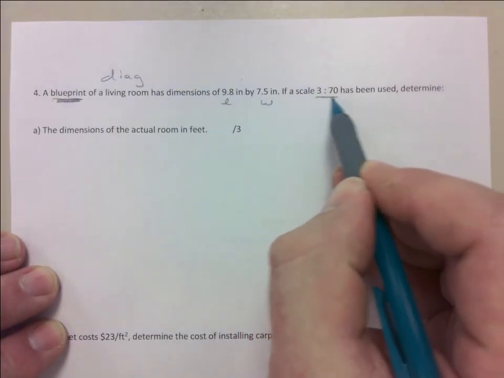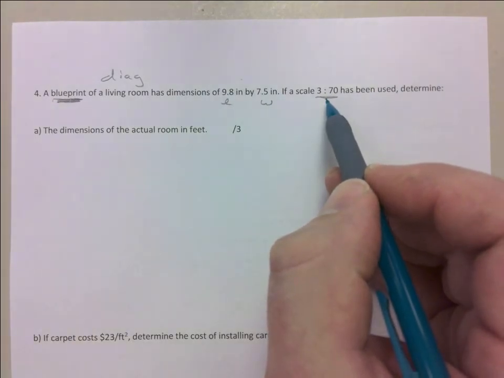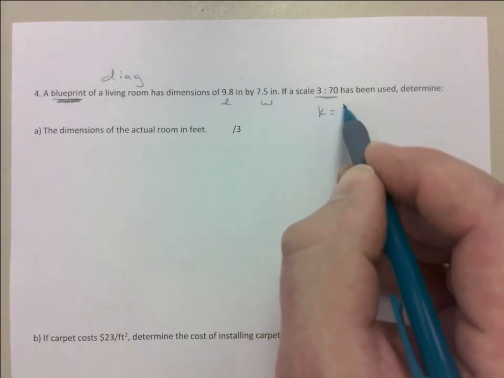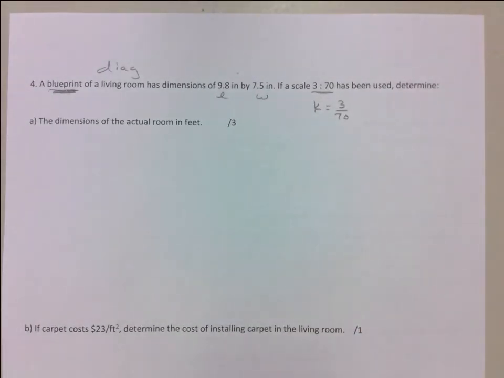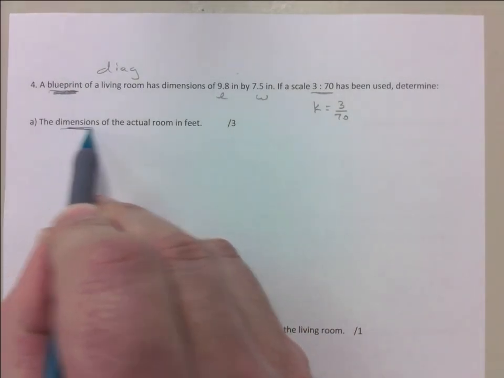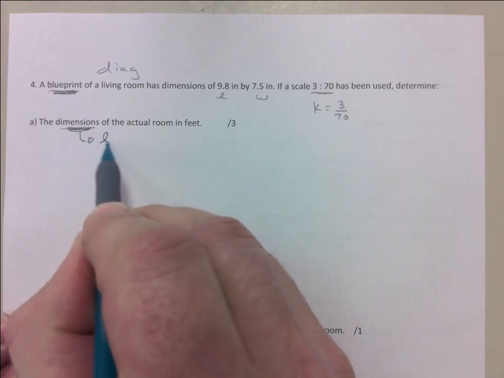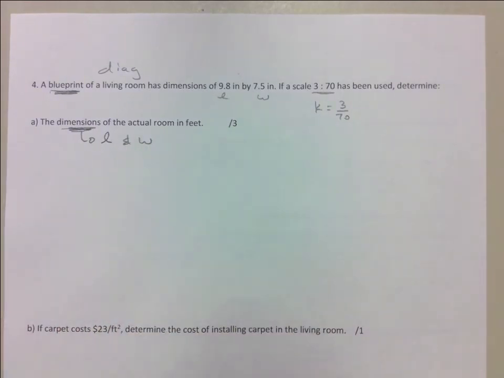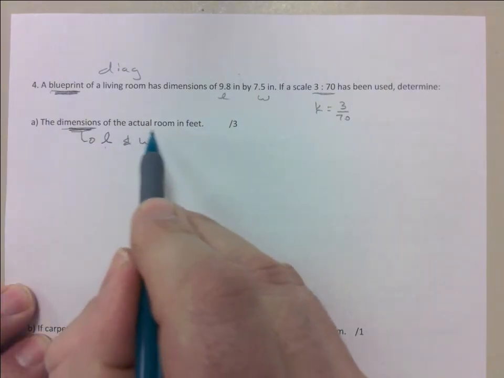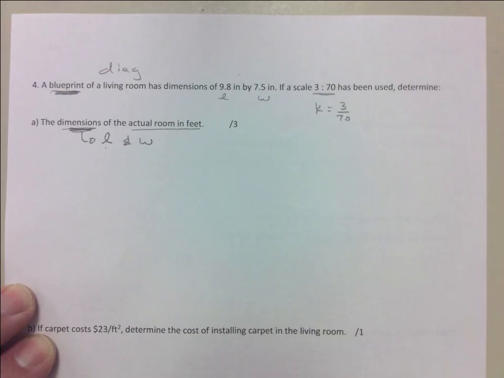This is my scale. Notice this about the scale. No units, do you notice that? Easy to turn that into a scale factor. You don't even have to do any conversions. It's right there, just use it as is. Find the dimensions. This means length and width. And if it would be a cylinder, you would want the radius, you would want the height, right? You want all the dimensions that make that shape, okay? In this case, length and width of the actual room in feet.